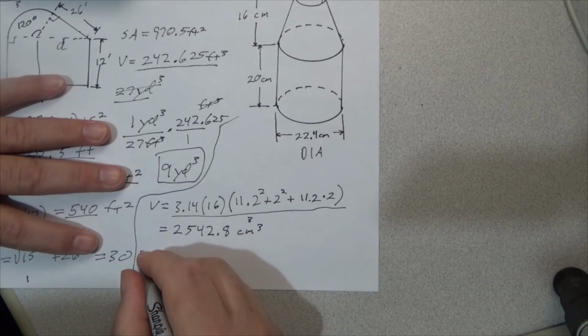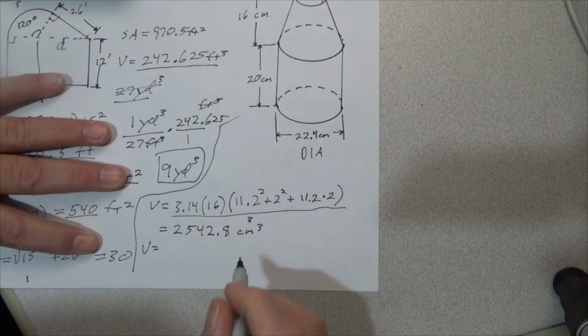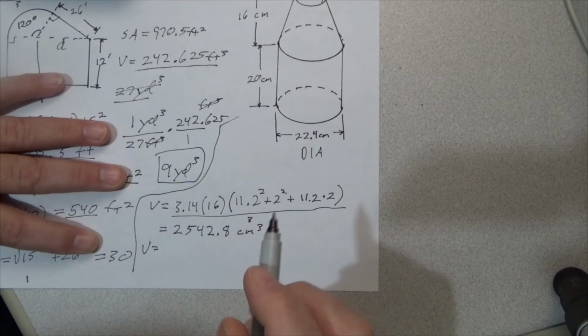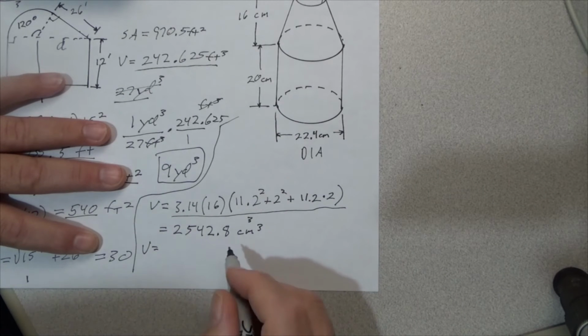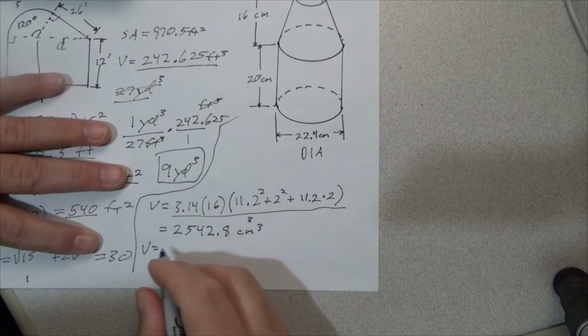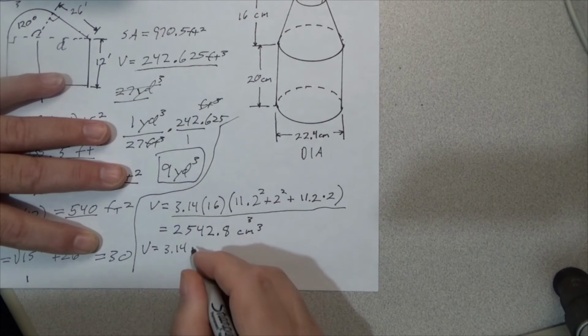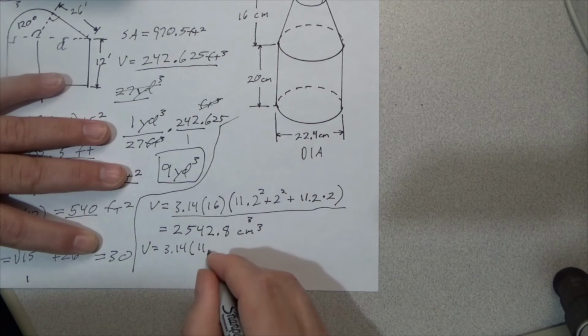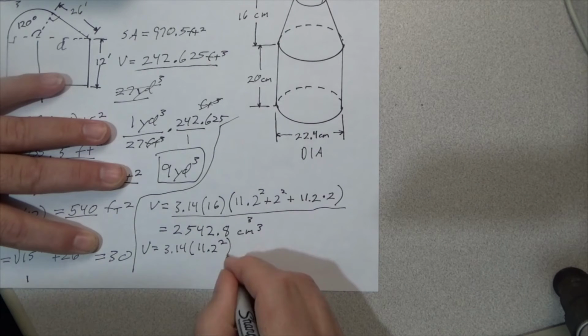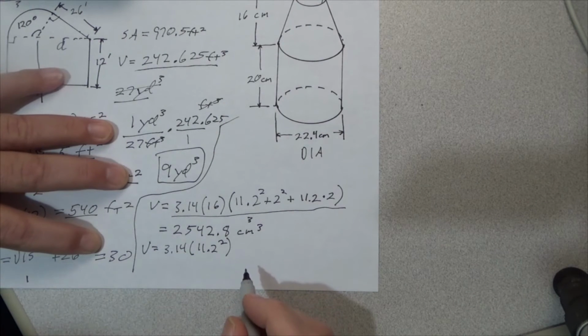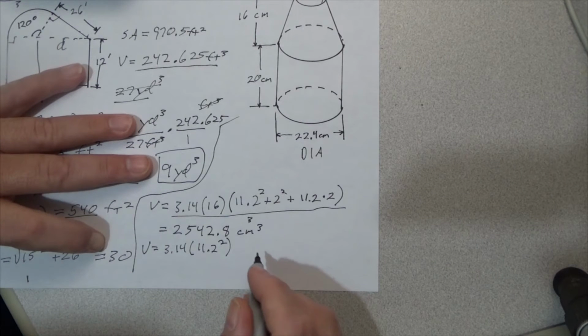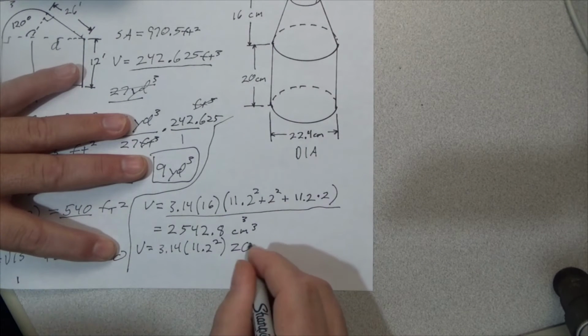Now the volume of the cylinder is going to be the base times the height. And the base is pi, 3.14, r squared, which is 11.2 squared, times the height, which is 20.